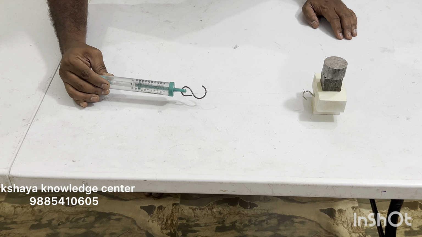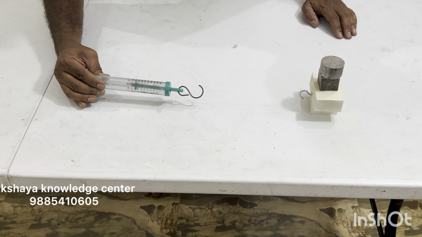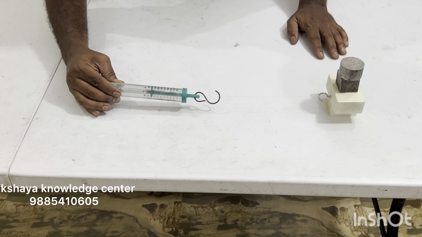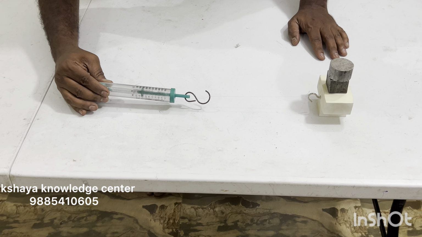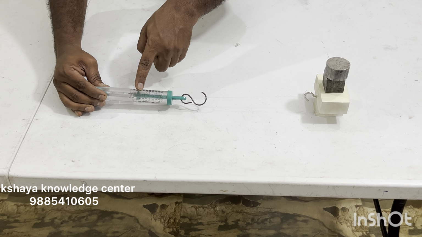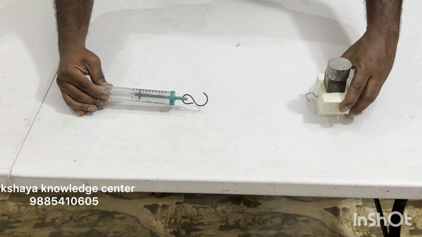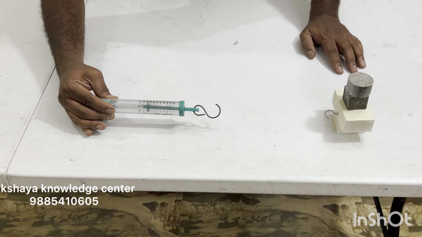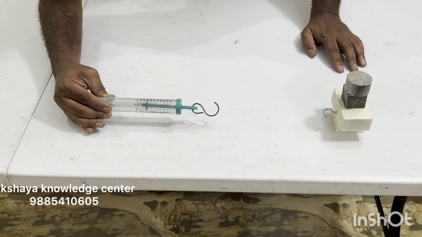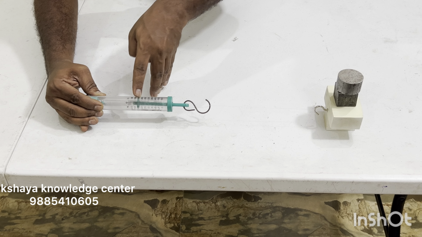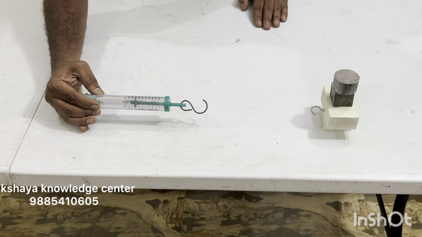So that's 50, that's 100. Let me repeat. That's 100. And again, I'm seeing approximately the same thing, somewhere between 1.3 and 1.5. I want to place it at a new location for consistency. Now that's 1 Newton. Again, exactly at 1.5 Newton, it started to move, or around 1.3 to 1.5.